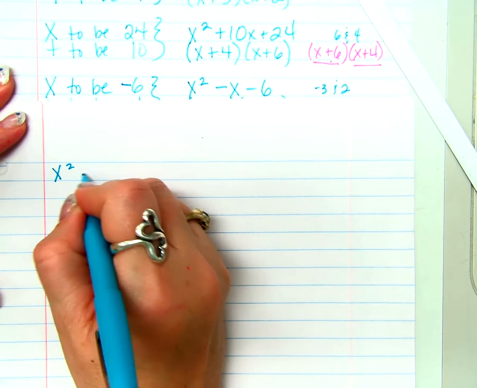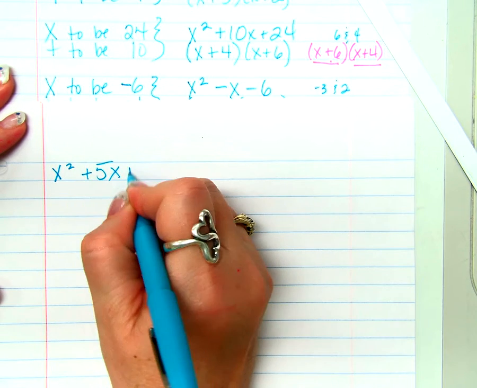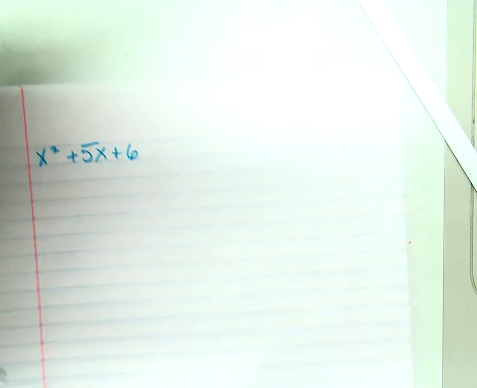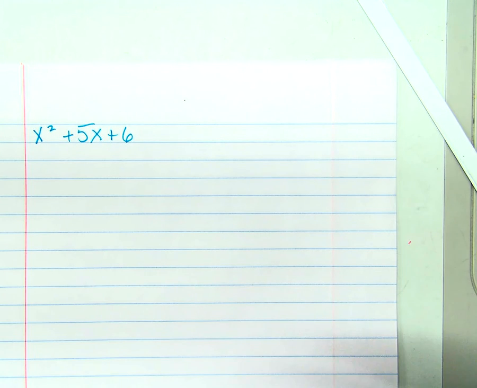X squared plus 5x plus 6. Let's do that in our head. We're not going to write anything down yet. Let's do it in our head. What would my factors be? Skip all the middle steps and go straight to your factors. Can you do that yet? What are my factors? So those are the numbers. Tell me the factors. X plus 2 and x plus 3.